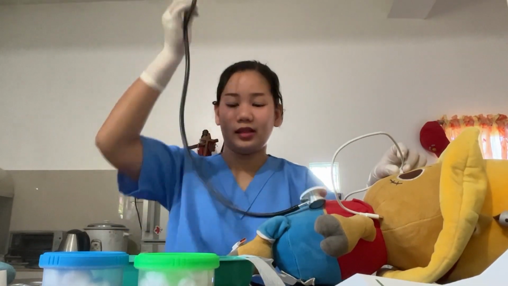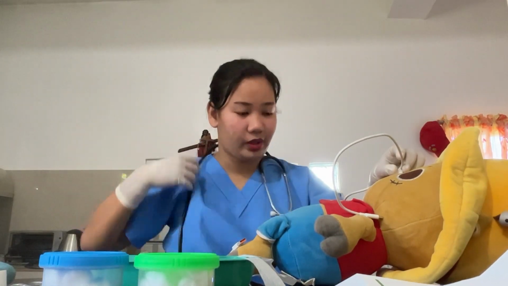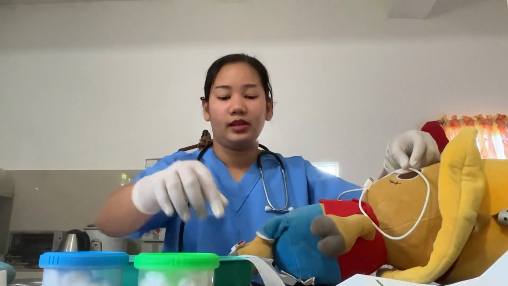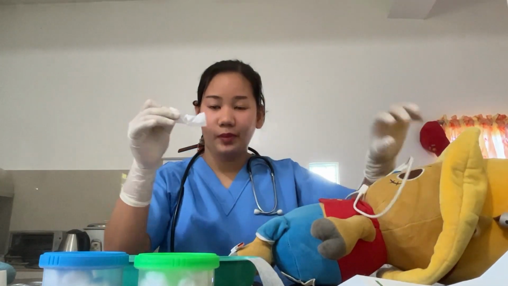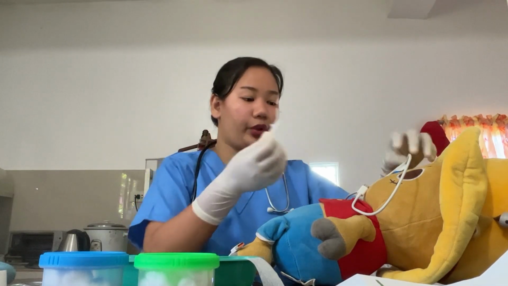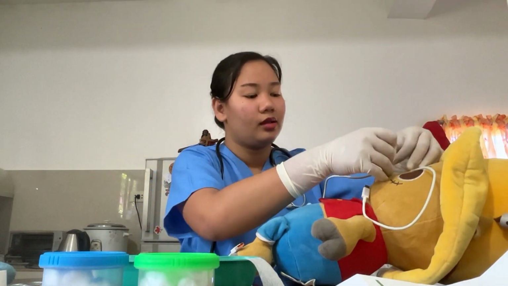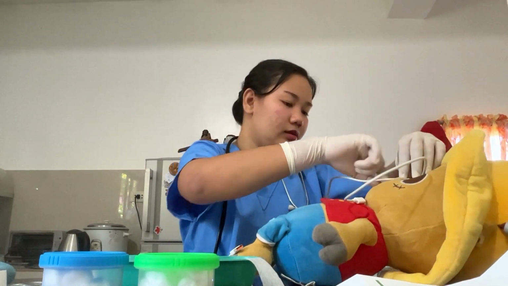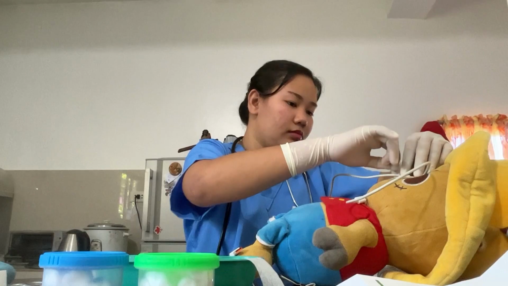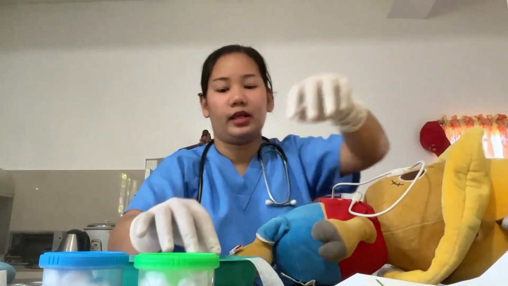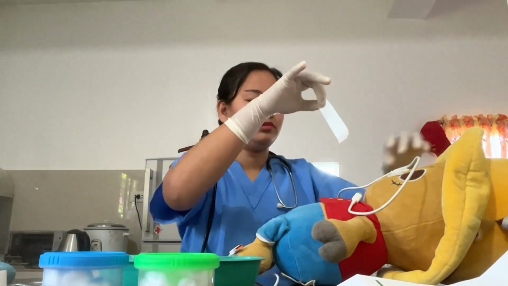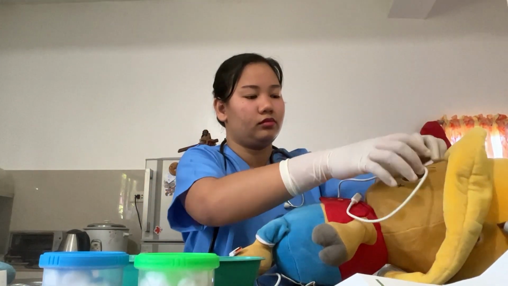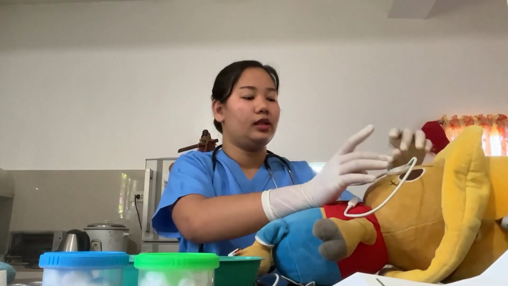The tube is intact. Now I will secure this tube by taping it with a leukoplast tape. So let's assume that this is a leukoplast tape, since I only have a micropore tape. I will now secure this tube. Okay, and another.